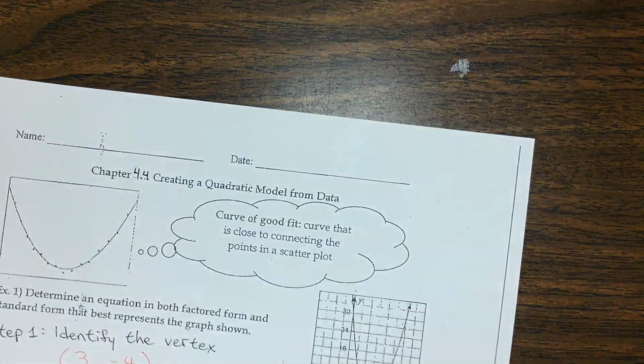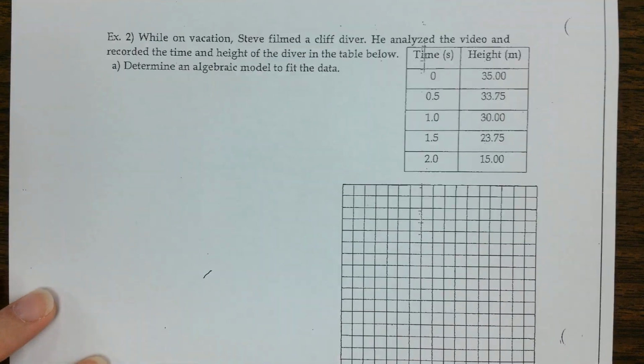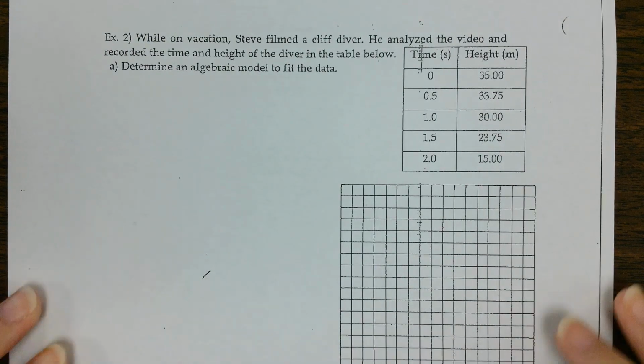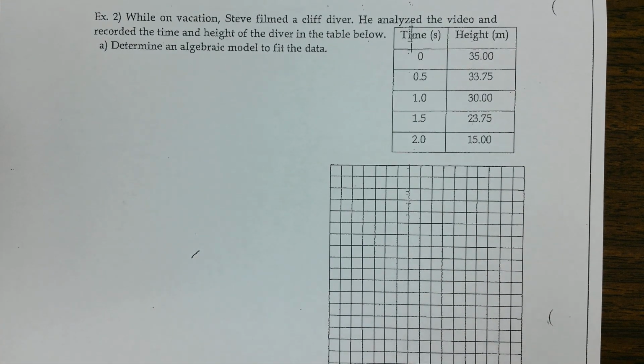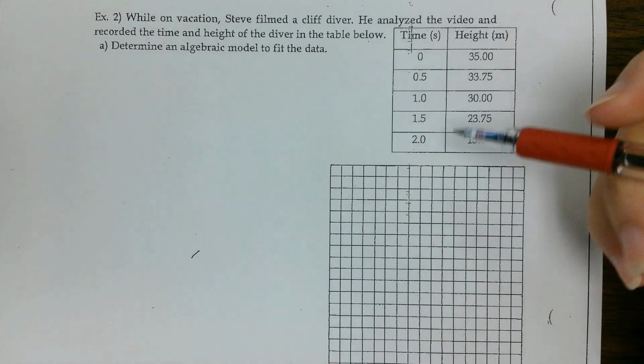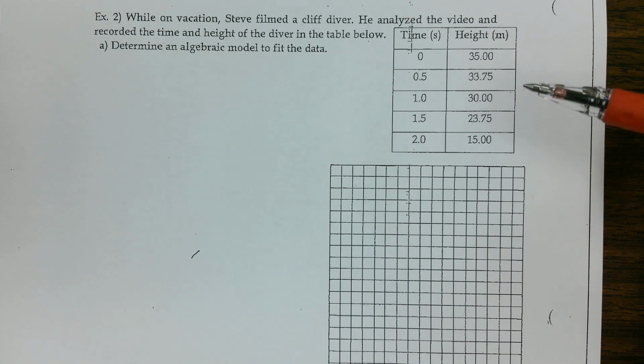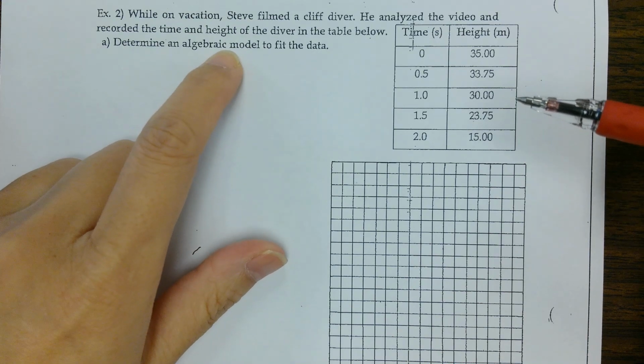Okay. How's example 1? Understandable? All good? Okay. So that's why I'm combining today's lesson and the last lesson together, because this is a short lesson. So example 2: while on vacation, Steve had nothing else to do on his vacation but to film a cliff diver. After filming it, he decided to analyze that video and record the time and height of the diver in the table below. Determine an algebraic model to fit the data. So algebraic model, aka equation.